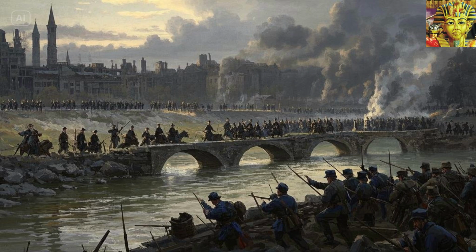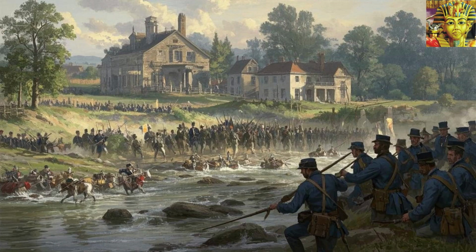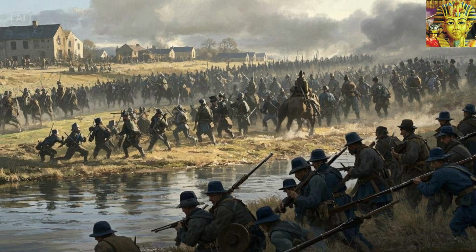Lee's ability to reinforce threatened sectors of the battlefield was a key factor in the Confederate success. The rapid movement of Confederate reserves to critical points, such as Prospect Hill, demonstrated the flexibility and responsiveness of Lee's command structure.